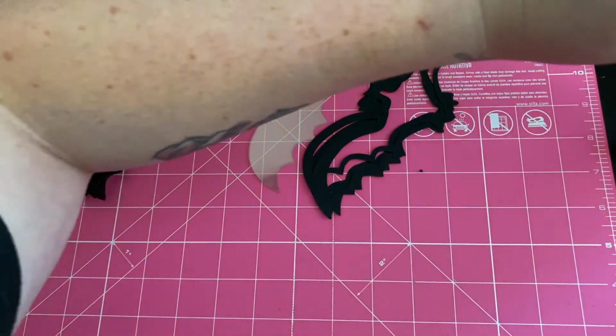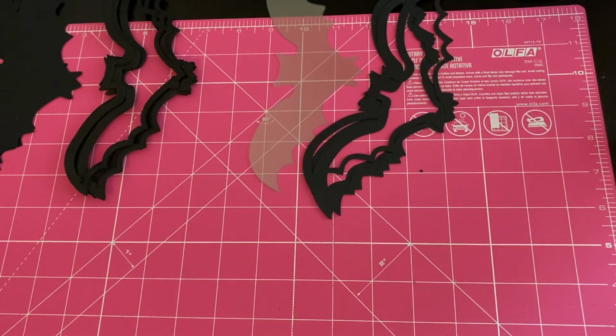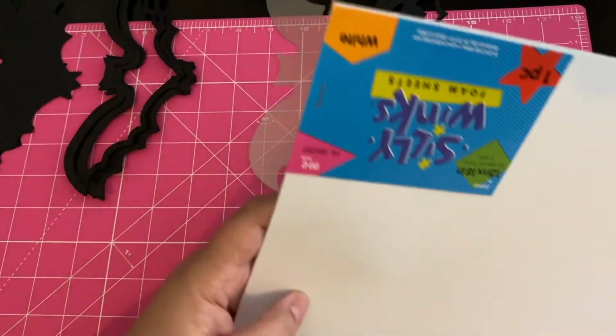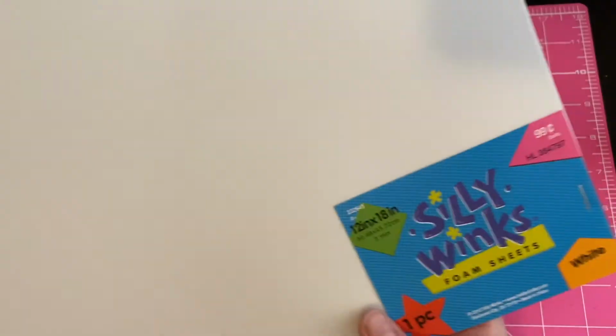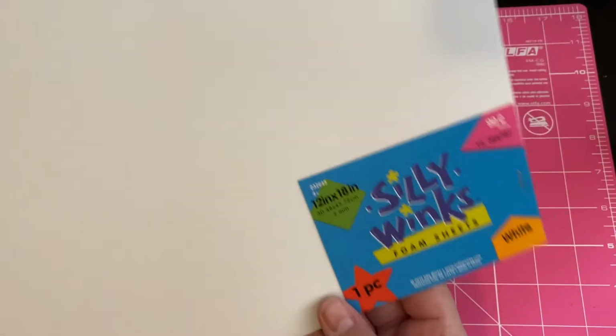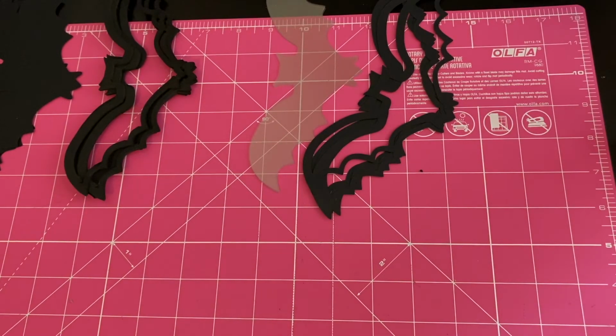Let me show you what the foam looks like. So I got this in the kids section at Hobby Lobby. It's called Silly Winks, and it's 99 cents for a 12 by 18 piece, and that's what I use to cut.